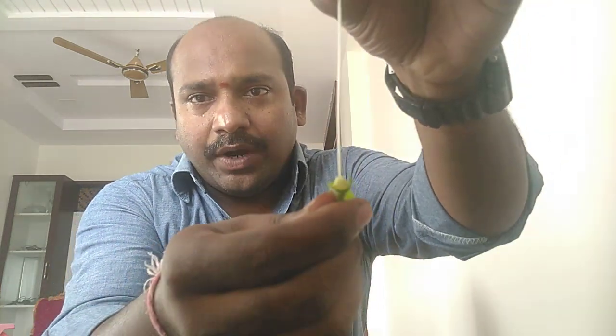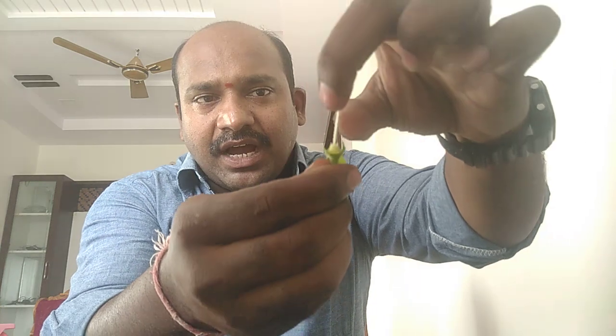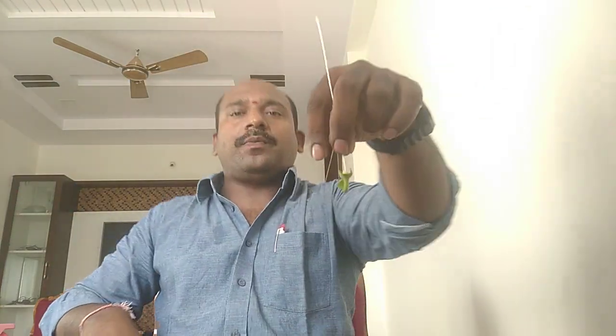See, at the base you will find a white, cottony and swollen structure. This is the thalamus, right? This is the thalamus. On the thalamus, the white, cushion-like structure is there. This is the thalamus on which all floral parts are arranged. Clear? Right. Then ovary is superior.